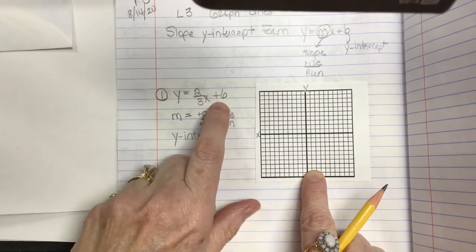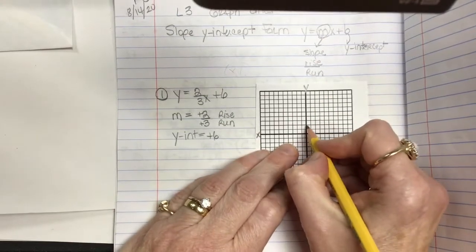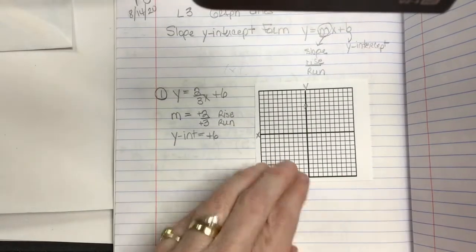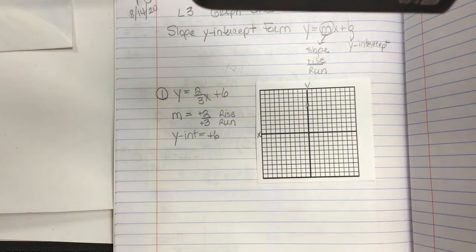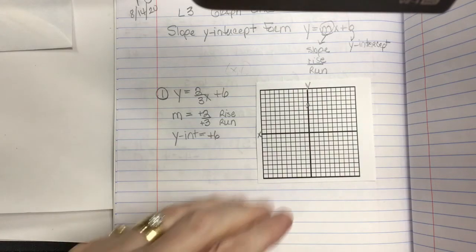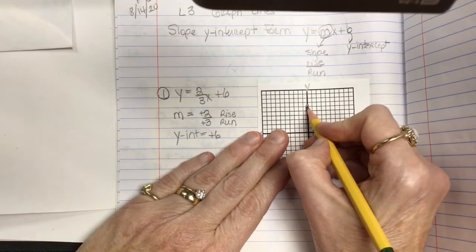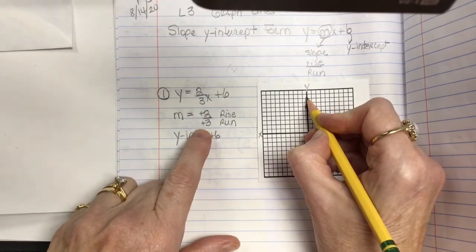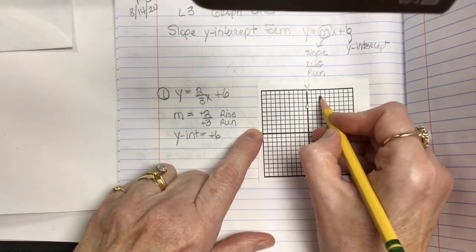So if 6 is my y-intercept, this is my y-axis. So I've got 1, 2, 3, 4, 5, 6. Last year we wrote it takes 2 points to graph a line. So you got to get a point to start with, and your first point will be your y-intercept. Now to get the second one, you're going to have to do a constant rise and run. It will give you a second point, a third point, a fourth point, how many you want to do. So I can start there, rise 2, 1, 2, and run a positive 3, 1, 2, 3. Does this come back to you?